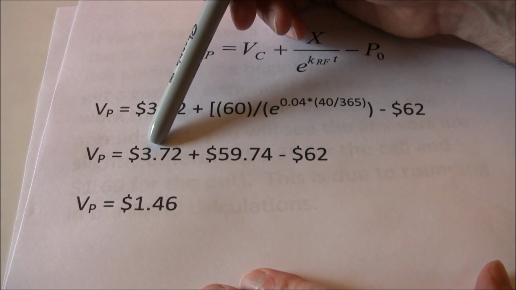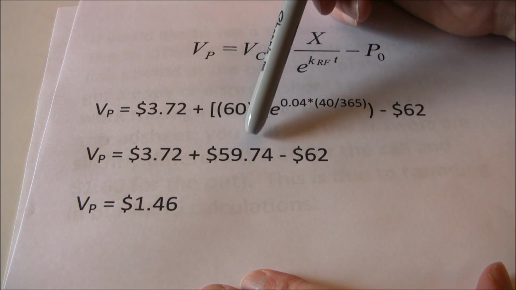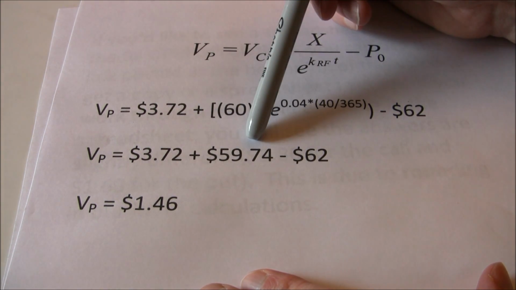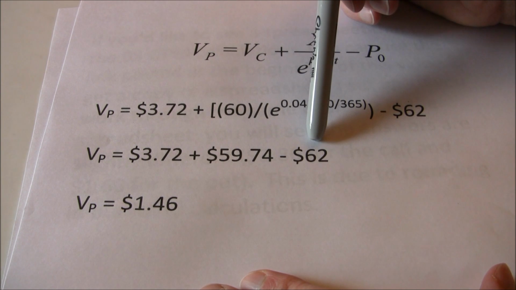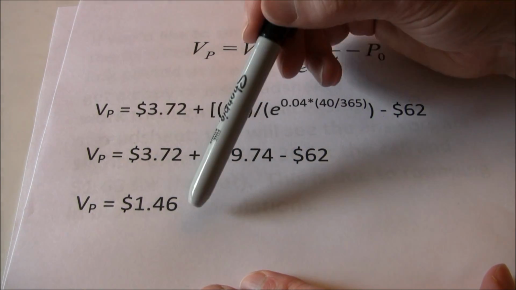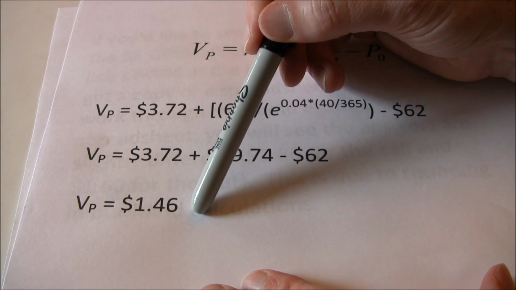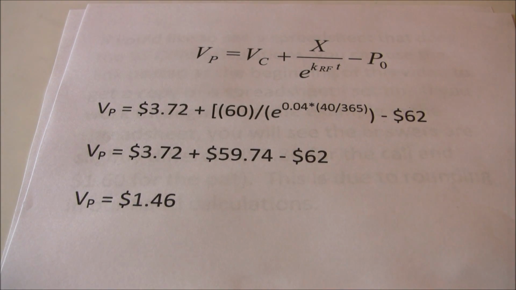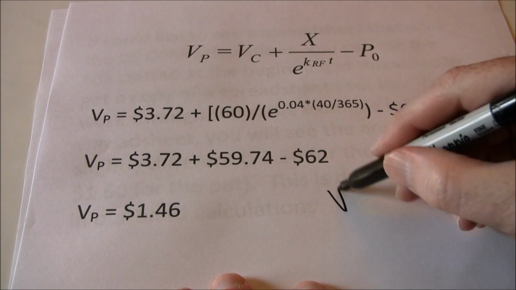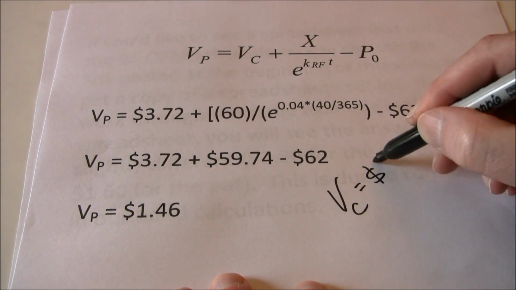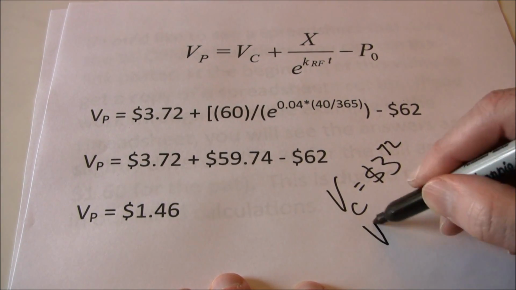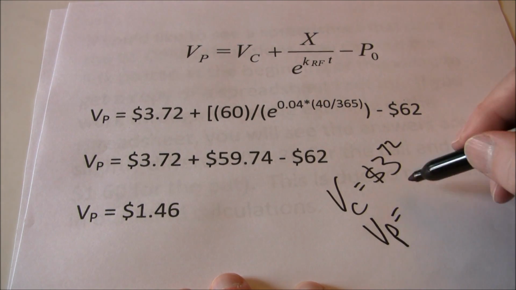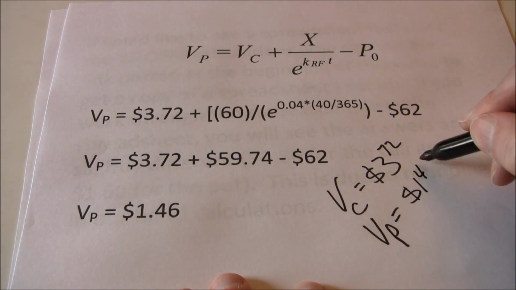So $3.72 plus $59.74 minus 62 gives us a value of a put of $1.46. So in this example, our call, remember, is $3.72 and our put was $1.46.